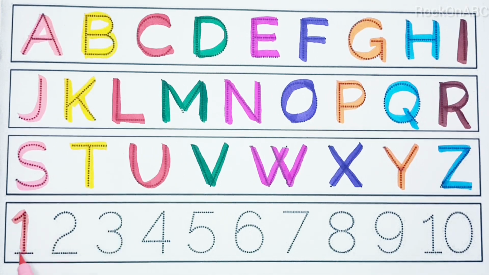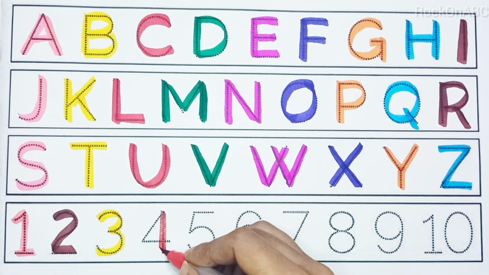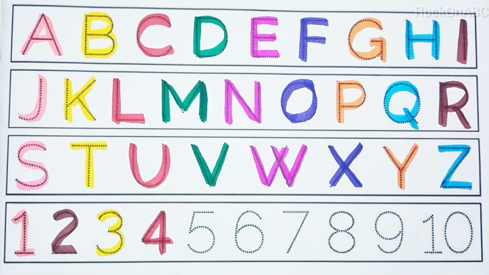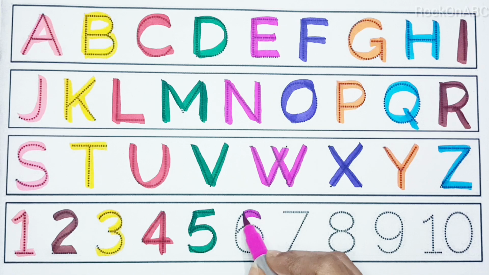1, O-N-E, 1. 2, T-W-O, 2. 3, T-H-R-E-E, 3. 4, F-O-U-R, 4. 5, F-I-V-E, 5. 6, S-I-X, 6.